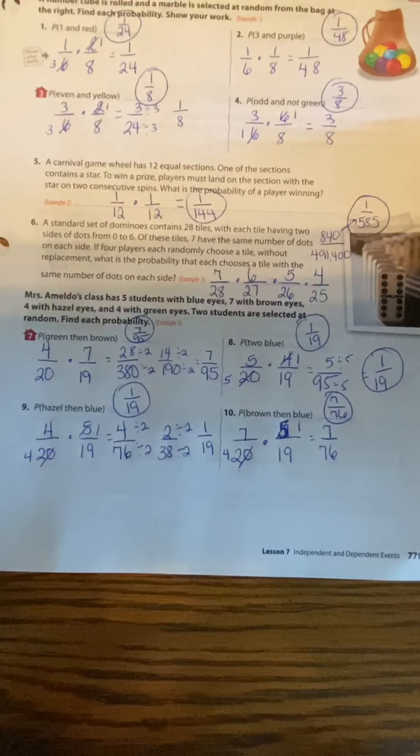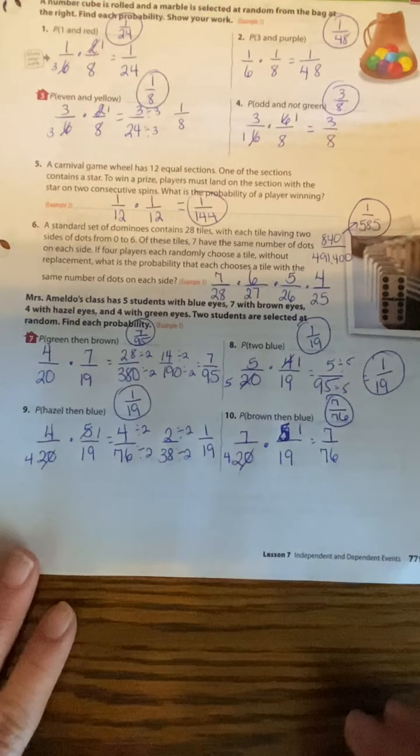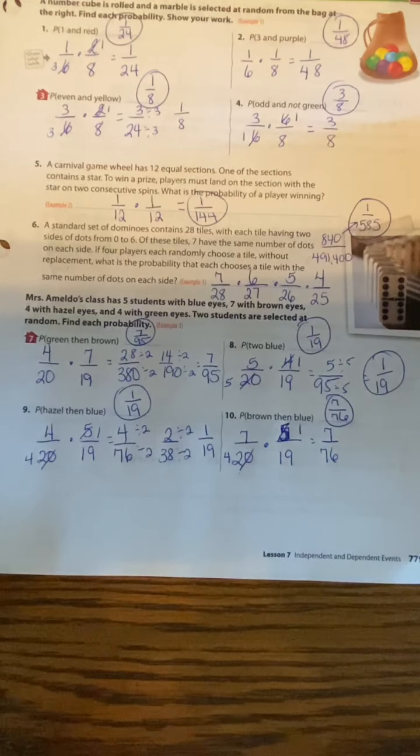Okay? So just again, to reiterate, we can find the probability of compound events by multiplying the probability of one times the probability of the second event, but always be mindful, because if it is a dependent event, then the second outcome will depend on the outcome of the first event.